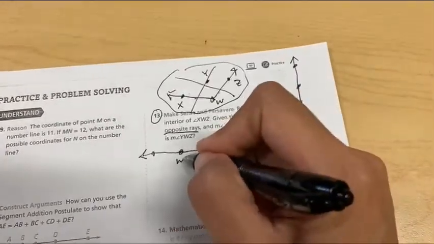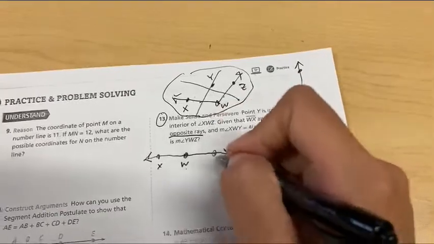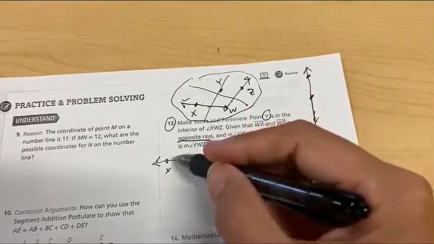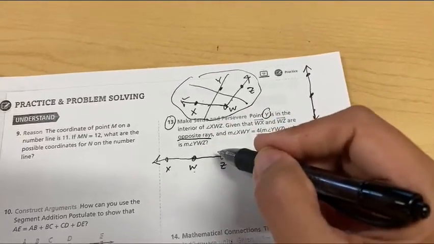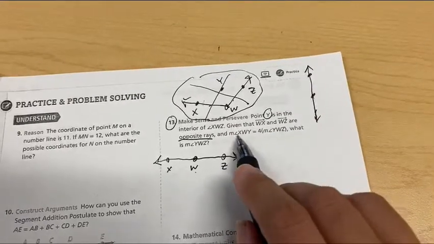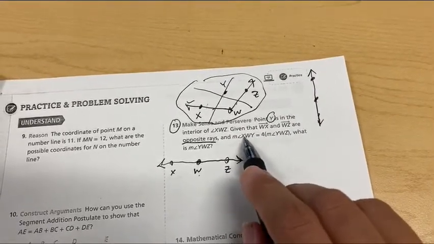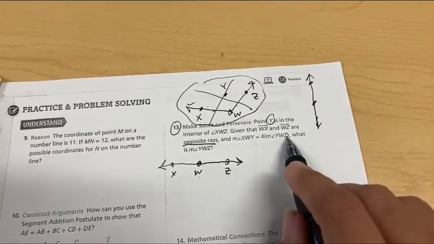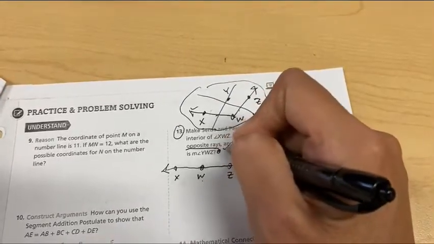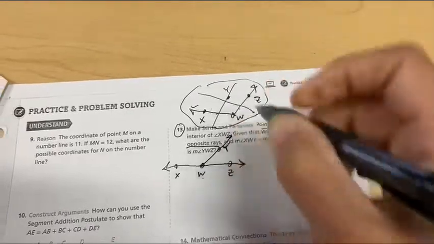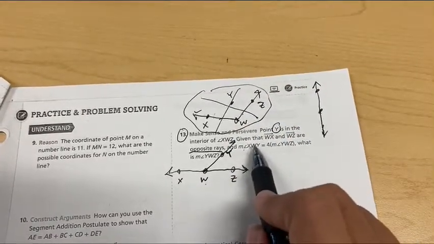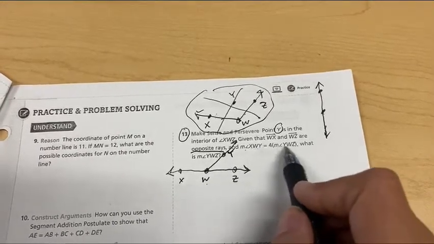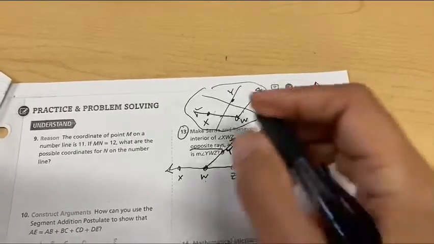So ray WX and WZ are opposite rays. And point Y falls somewhere inside of here. So if I look at this angle, let's see what else we know. It says angle XWY is equal to 4 times YWZ. So if I add a Y somewhere in here, right, it says the measure of angle XWY is equal to 4 times as much as this other angle, and we're solving for this other angle.